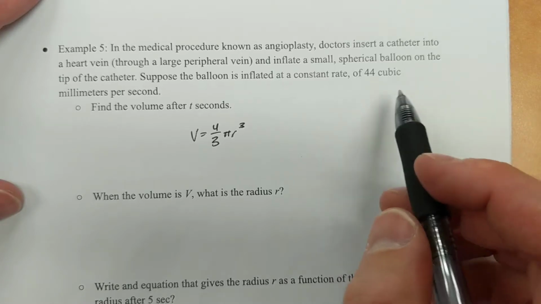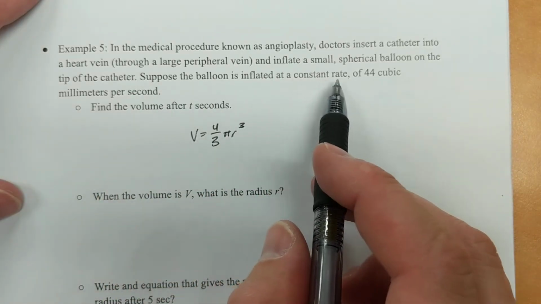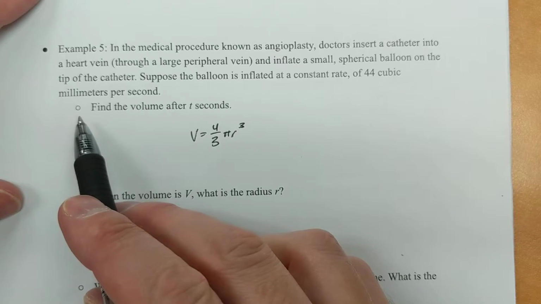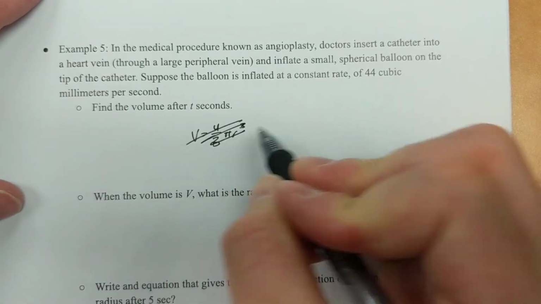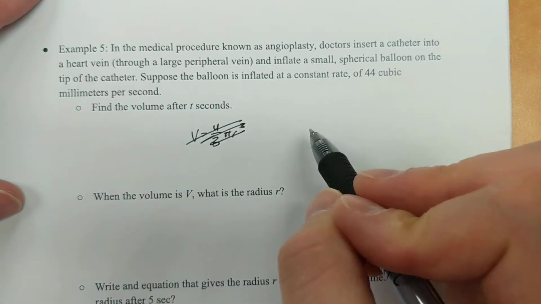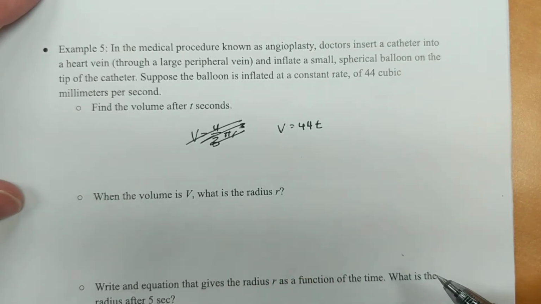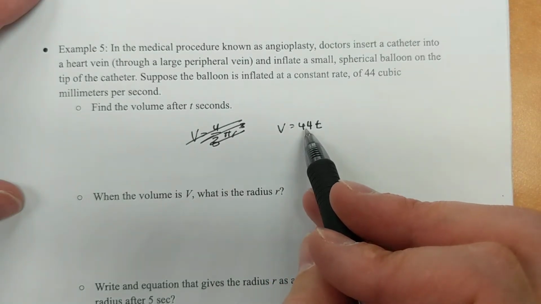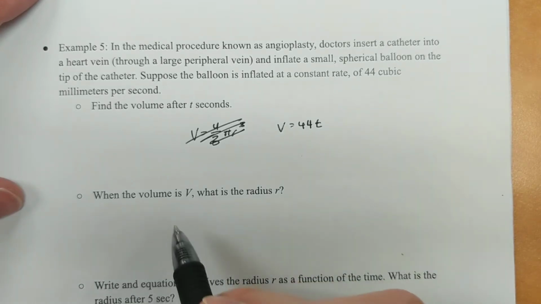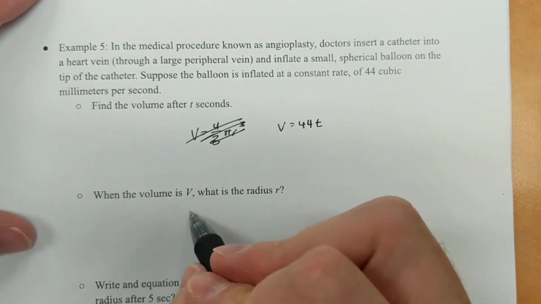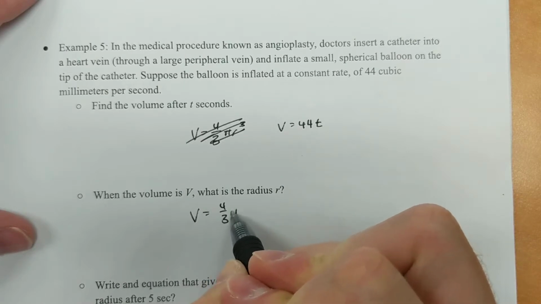Where was I? Suppose the volume is inflated at 44. Oh, whoops. I don't need that. So that's how much is being inflated. So the volume is equal to 44 times t. So 44 cubic millimeters times the number of seconds. Well, the volume is v. What is the radius r? This is where I need this formula.